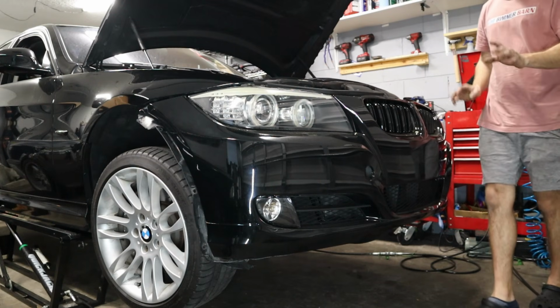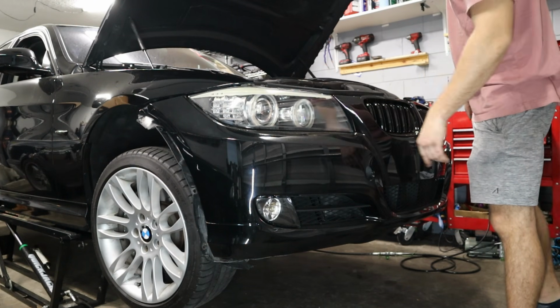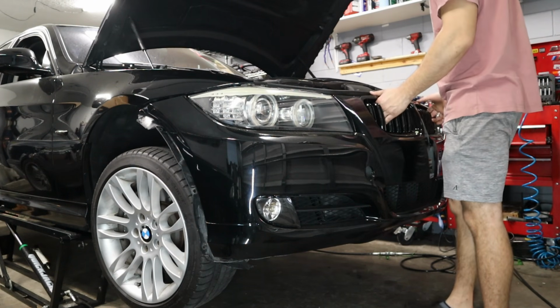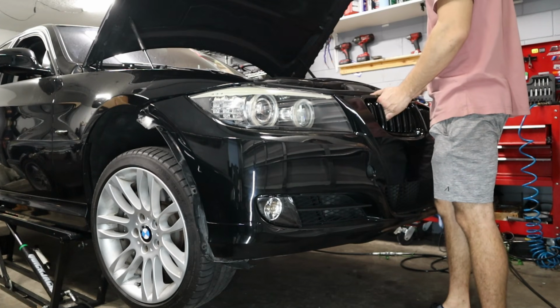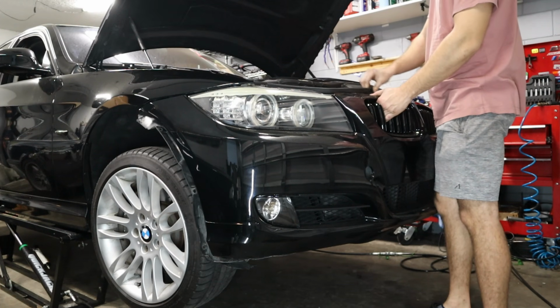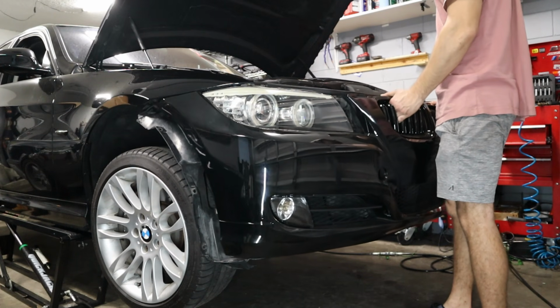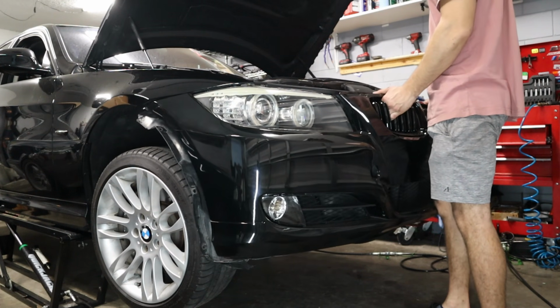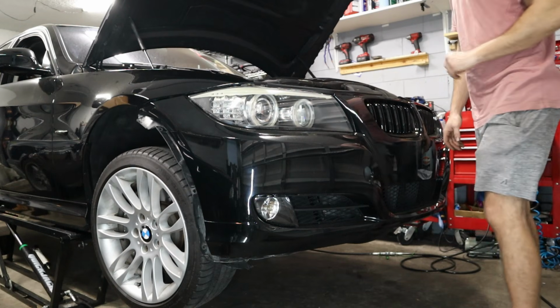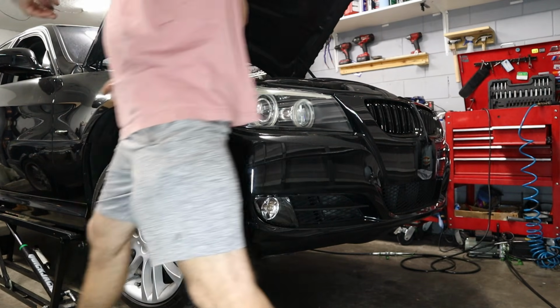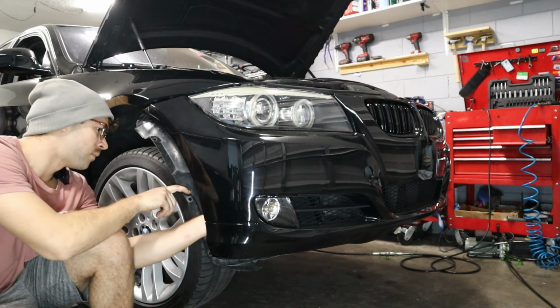Oh yeah, also if you have headlight washers, these little squares right here, those make it super annoying to pull off the bumper. I think that we've got it off now. Oh, you know what? The fog lights. Let me go ahead and disconnect that.